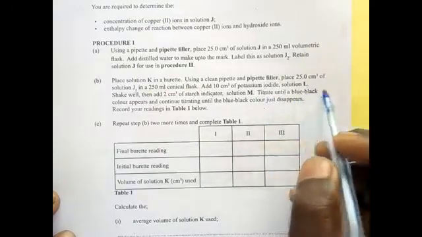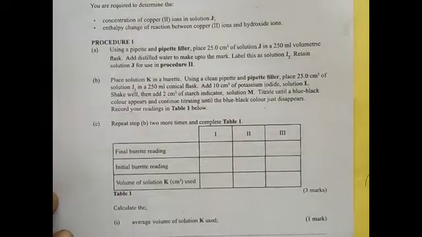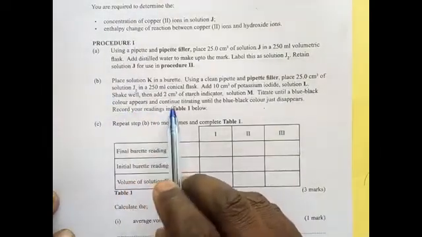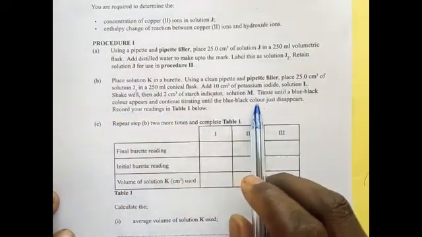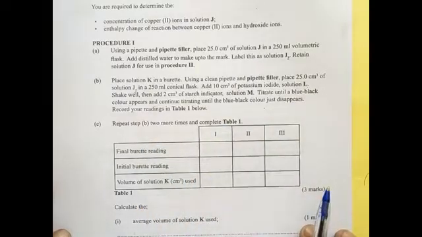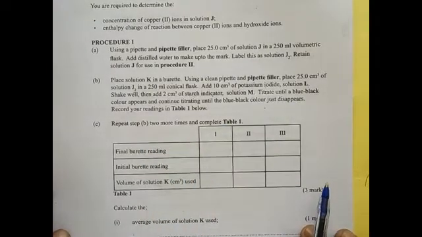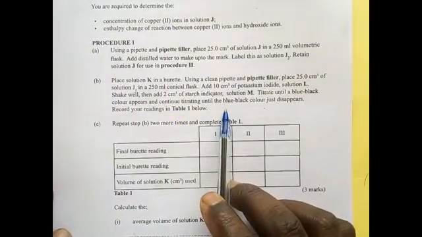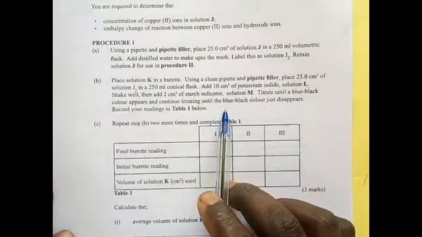Titrate until a blue-black color appears, and continue titrating until the blue-black color just disappears. So, what I'm saying is that this procedure is very important. You need to understand which solution is reacting with which one.